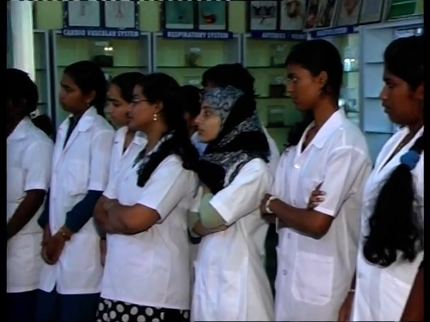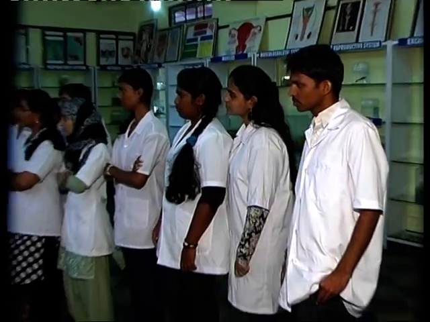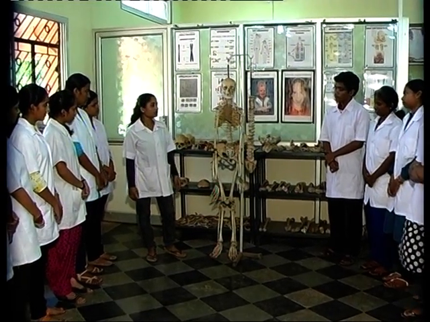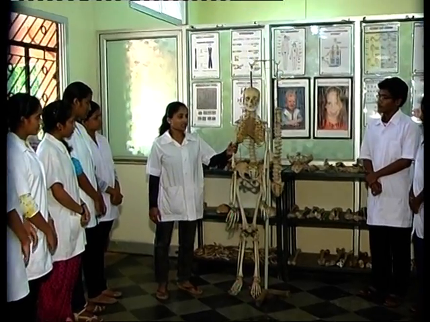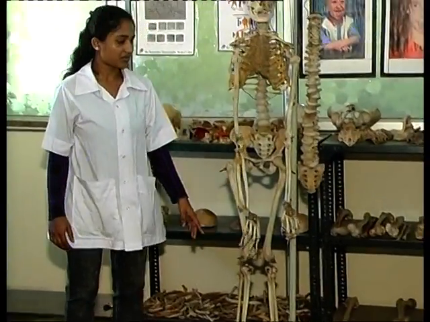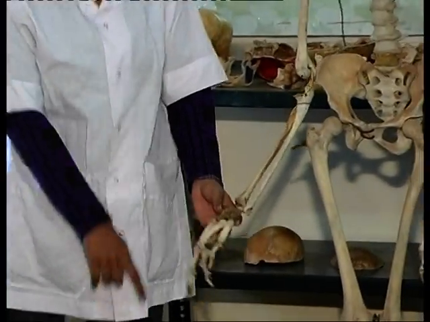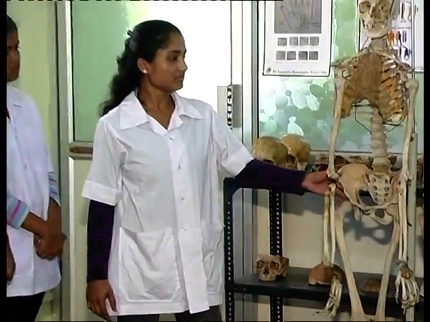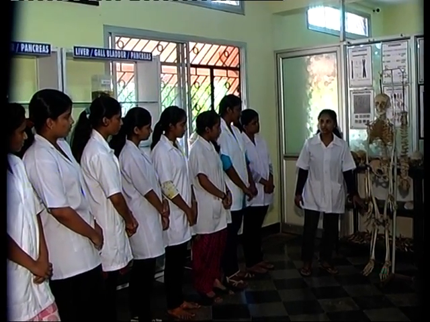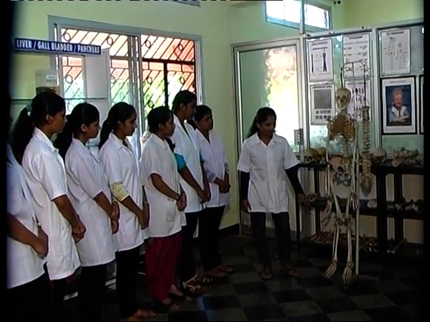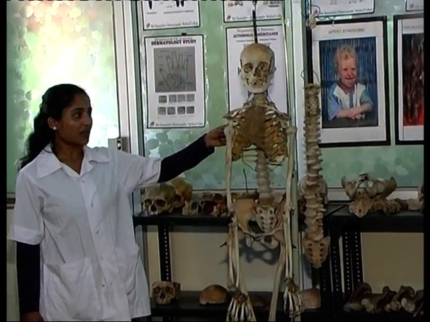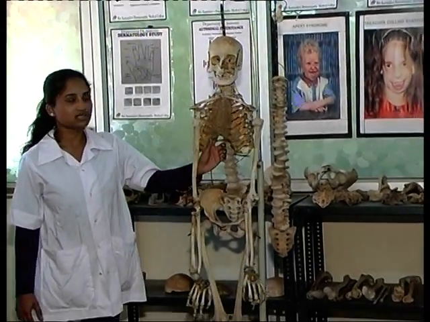Now, there are about 206 bones in the body, and bones are classified in many ways. As per their size and shape, they are classified into long bones and short bones. Long bones are the humerus, radius, ulna, femur, tibia, and fibula. Short bones are metatarsals and metacarpals. Then sesamoid bone. Sesamoid bone is like a seed. It is formed within a tendon, like the patella bone. Then there are flat bones. They are the scapula, skull bones, and sternum.